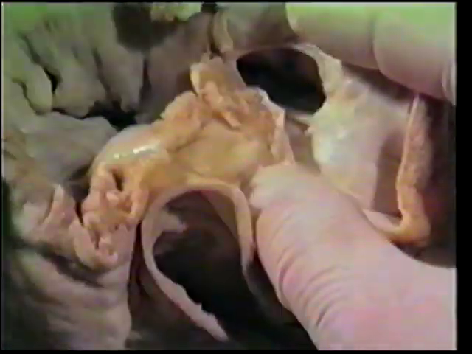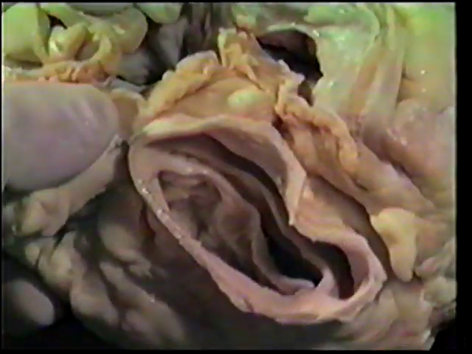If we look at this rather large specimen, first of all, a bicuspid arterial valve here. I'm not quite sure whether it's common arterial trunk or a solitary arterial trunk, because we don't have the superior portion of this great artery.